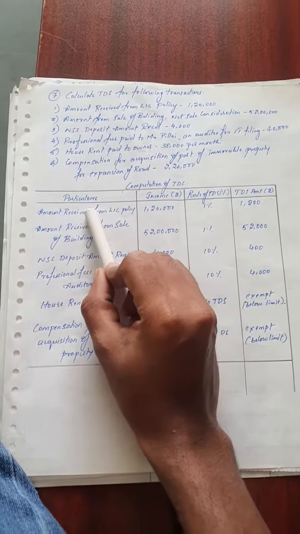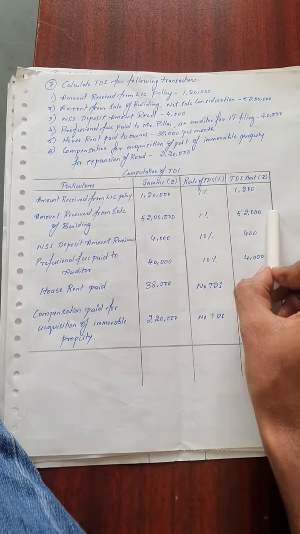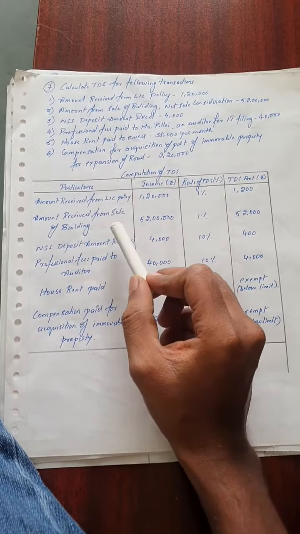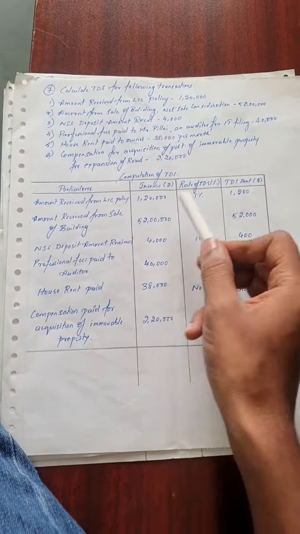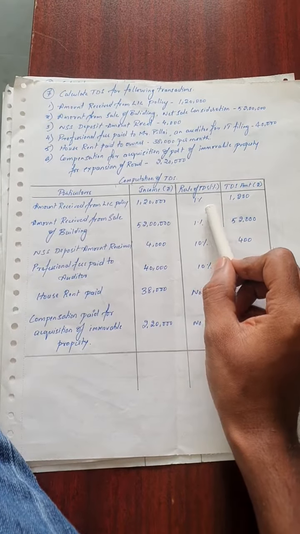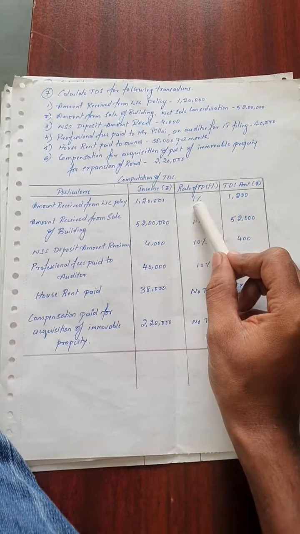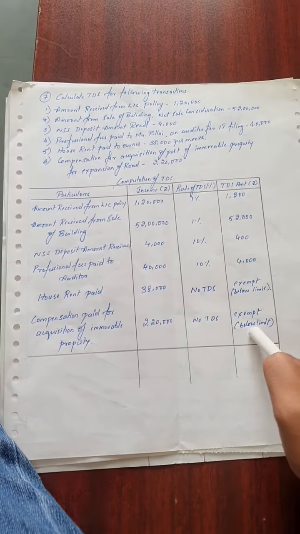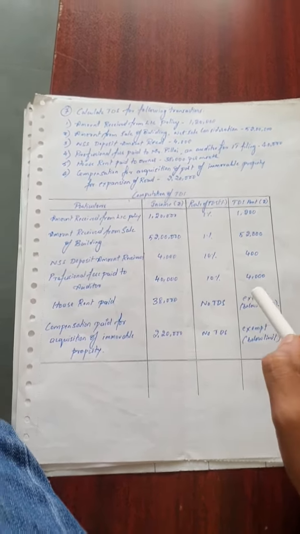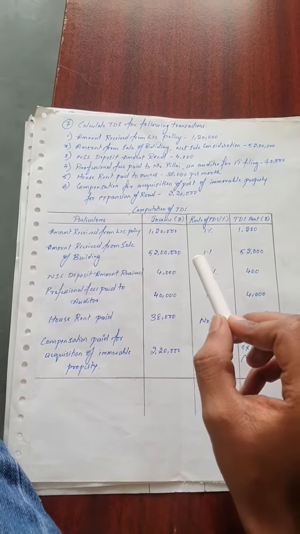Now as usual you make columns for particulars, income, rate of TDS and amount. So as I have explained in the question, write down all the items one by one, write down the amount and the rate percentage of TDS applicable on the same, and multiply the income by the percentage and find out the TDS amount. So this is how we have to solve this particular problem.